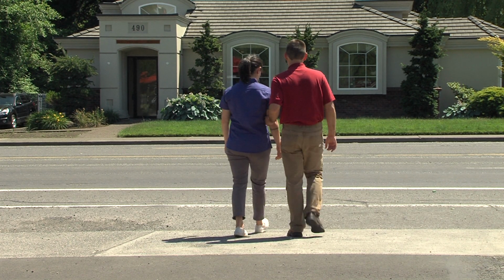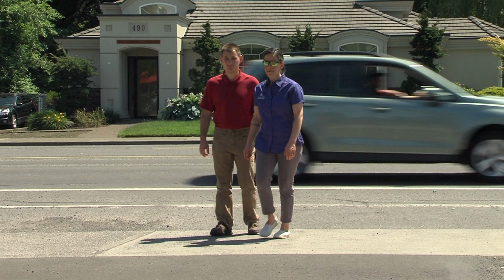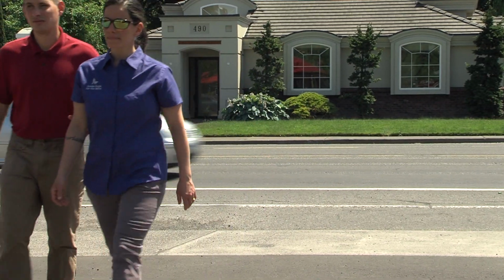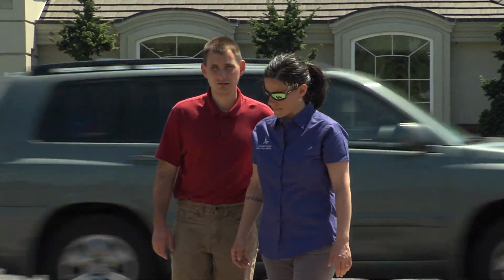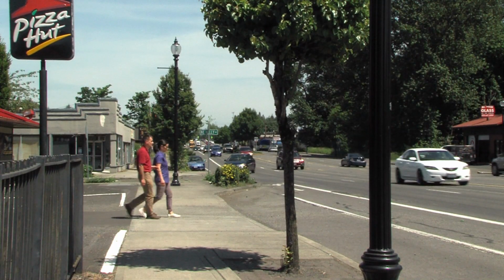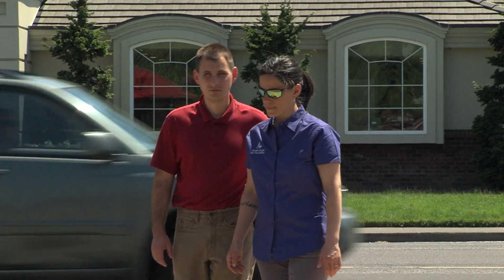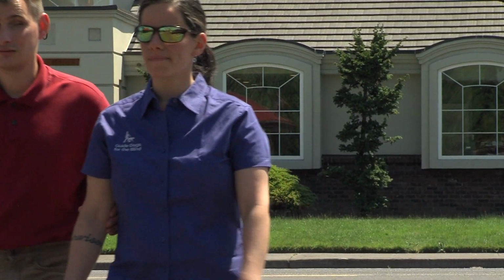To teach the student to recognize and interpret the intensity of traffic sounds, the instructor can guide them toward and away from traffic. Return to sound exercises, where the student is guided away from traffic and directs the instructor back to the sidewalk, will teach them how to use traffic sounds to maintain orientation and problem solve.